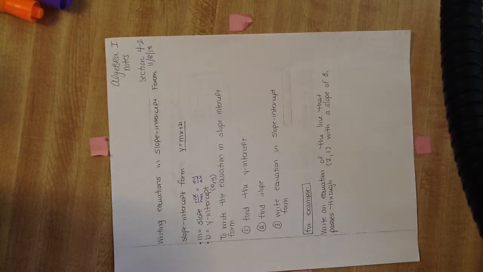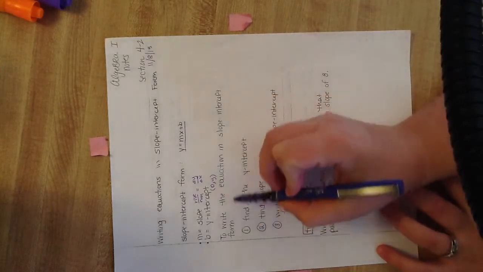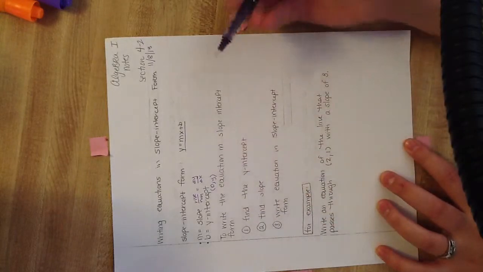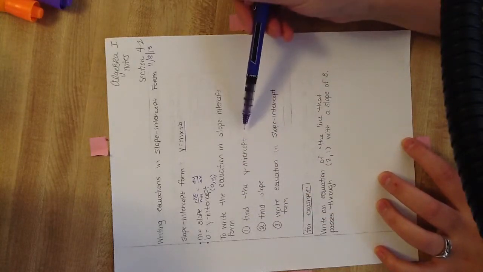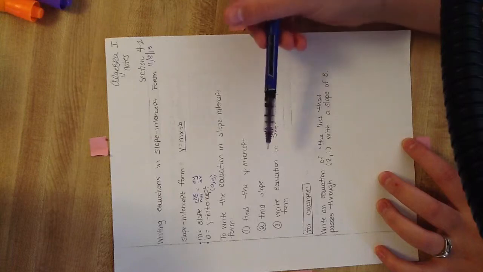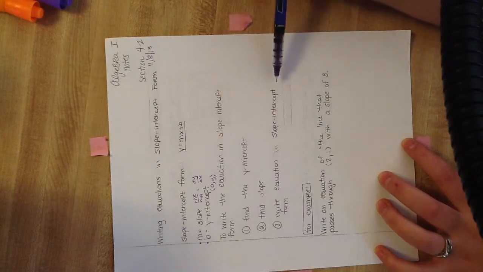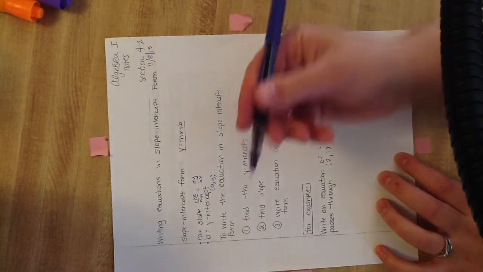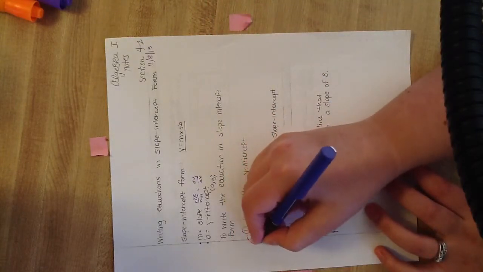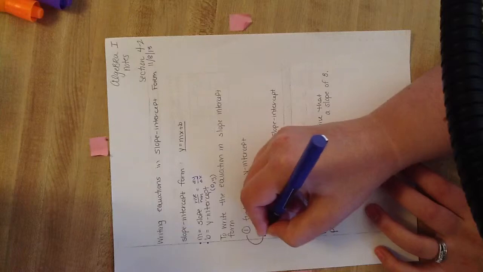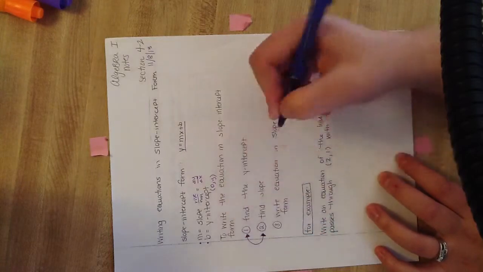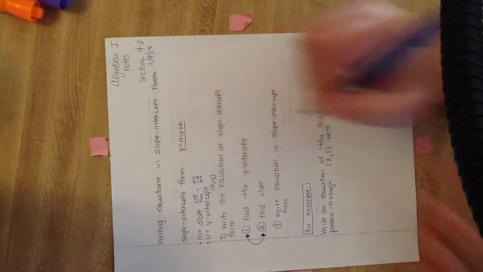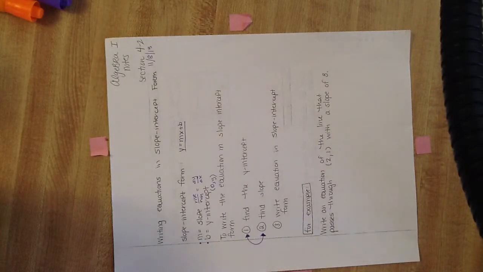To write the equation in slope-intercept form, you have 3 steps. The first thing you have to do is find the y-intercept, then you find the slope, and then you just write the equation in slope-intercept form because you know m and b. Something to keep in mind is that steps 1 and 2 are interchangeable. Sometimes we have to find the slope in order to find the y-intercept. I'm going to show you an example of both today.